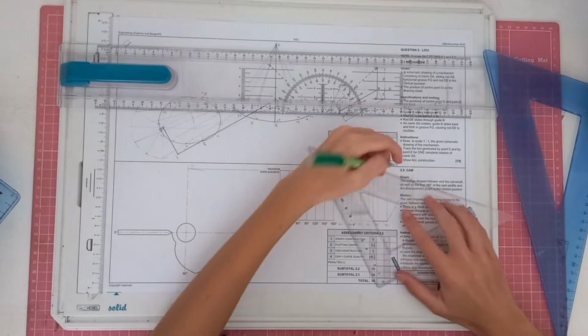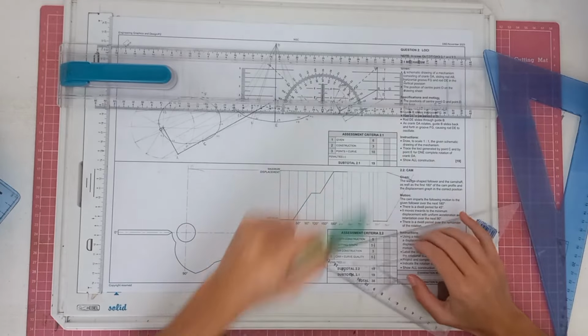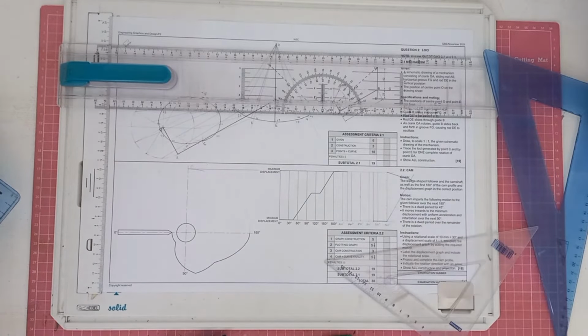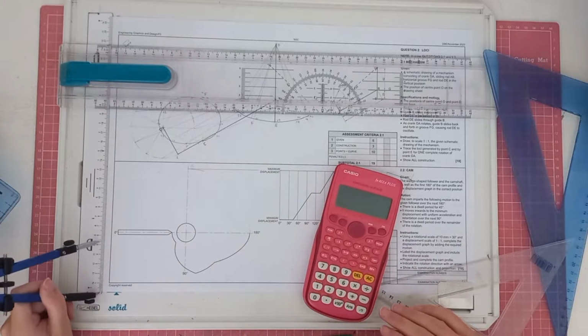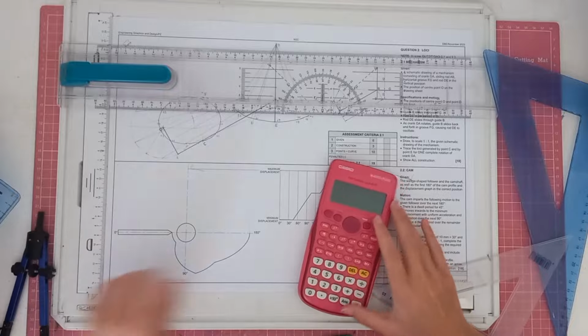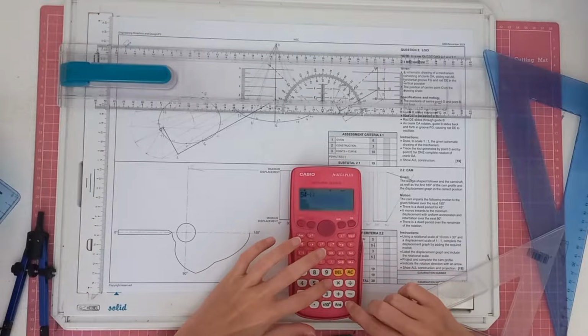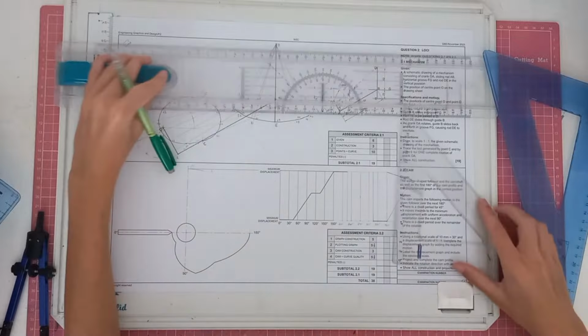From that point, we're going to draw in a line, and then we're going to divide by 6. So you grab that measurement, see what it is. It is 54. So we're going to say 54 divided by 6 gives us 9. So on our lines, we're going to measure 9.